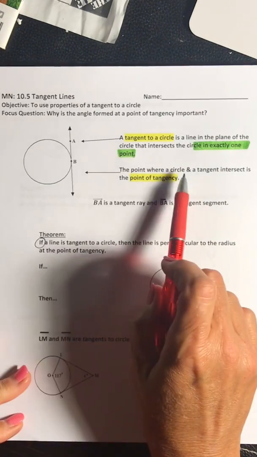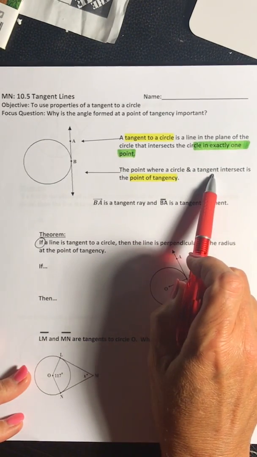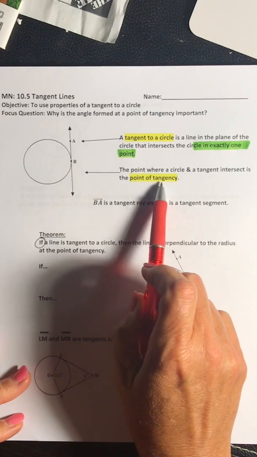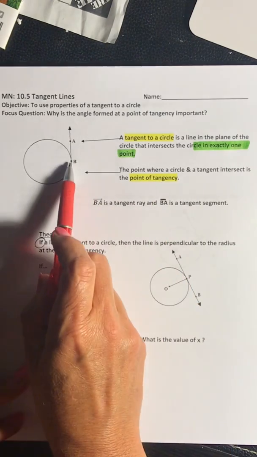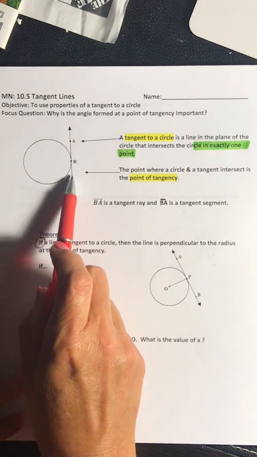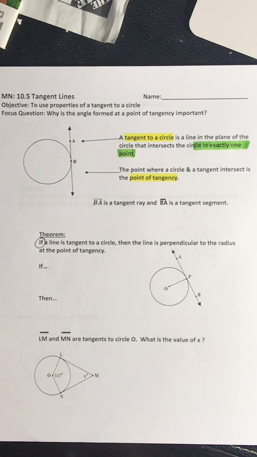The point where the circle and the tangent intersect is called the point of tangency. So this is the point of tangency, and it just butts up against that circle. Doesn't go in it, just barely touches it.